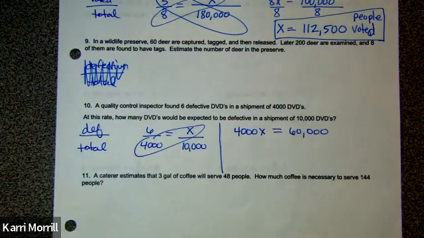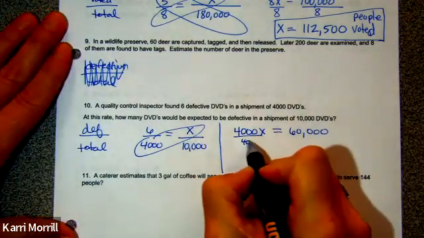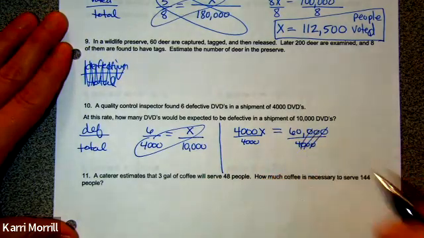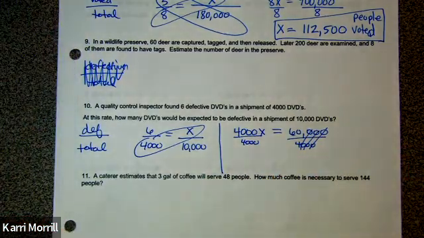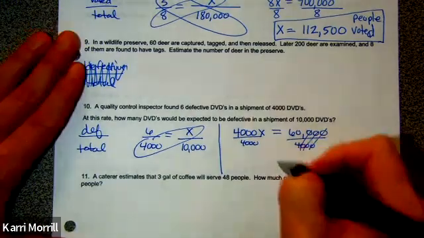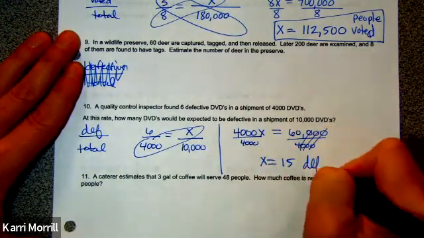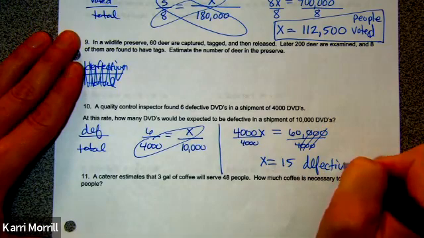What do we do next? Divide. You can use your calculator, or you can think about how the zeros reduce and divide littler numbers, but x equals 15. 15 defective DVDs.